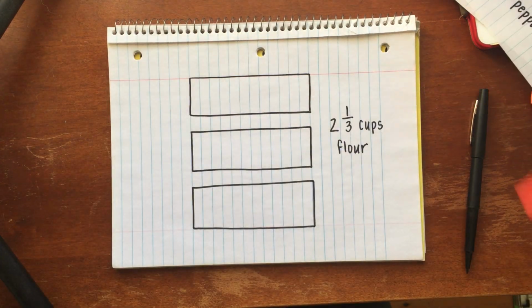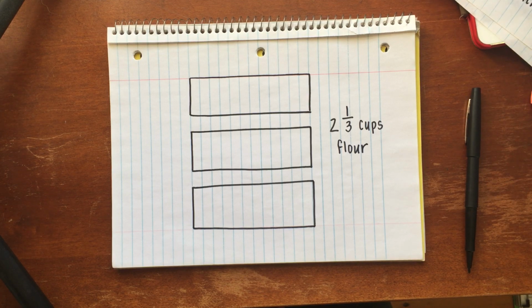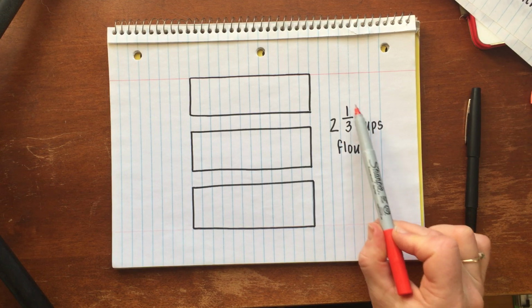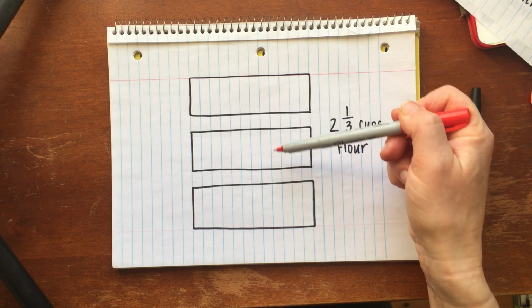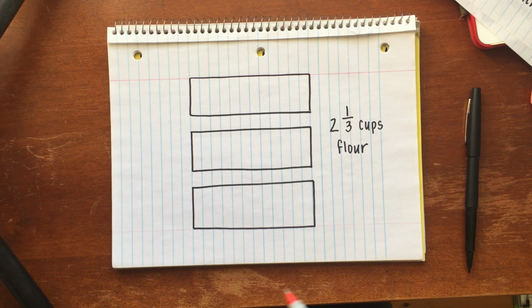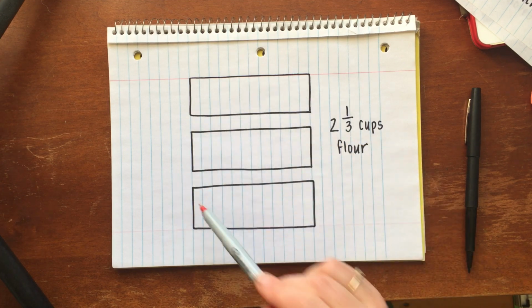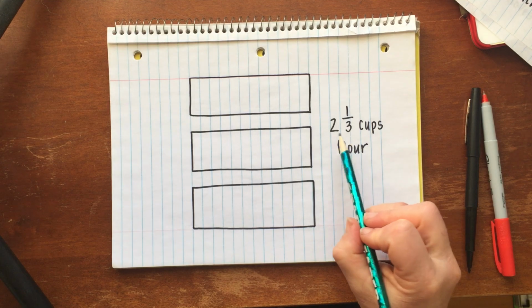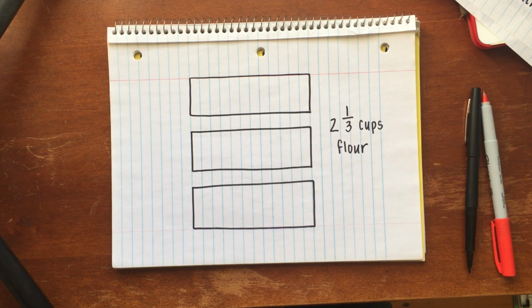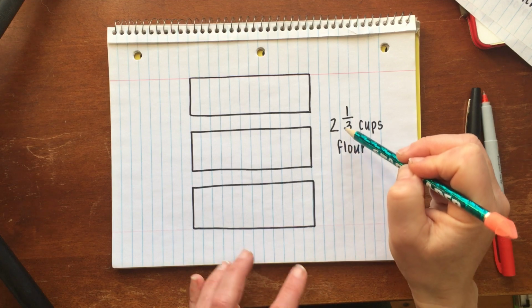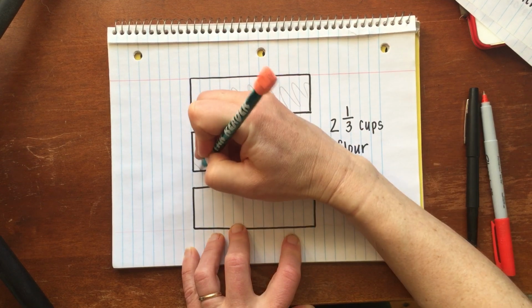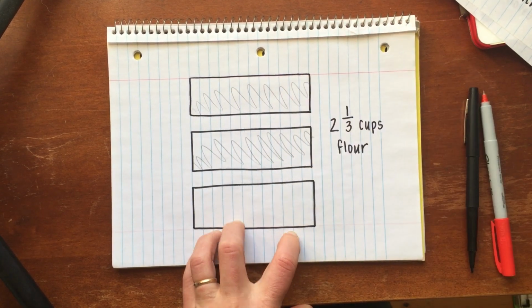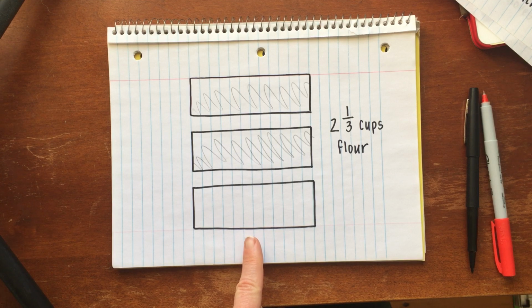Okay, let's try this one. This one is pretty tricky because it's what's called a mixed number. It has a whole number and it has a fraction. So I've drawn 3 rectangles. So let's show what the original recipe calls for. It calls for 2 cups of flour. Each rectangle is showing me a full cup. So I'm going to need 2 full cups if I make the original recipe. I would need 2 full cups, and then I would need 1/3 of a cup.